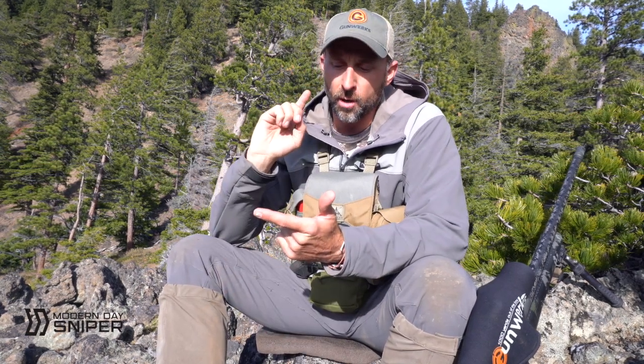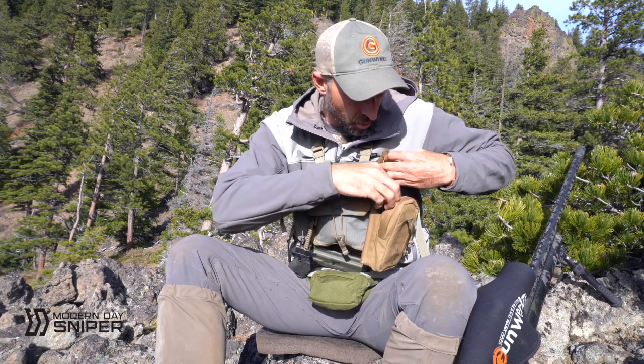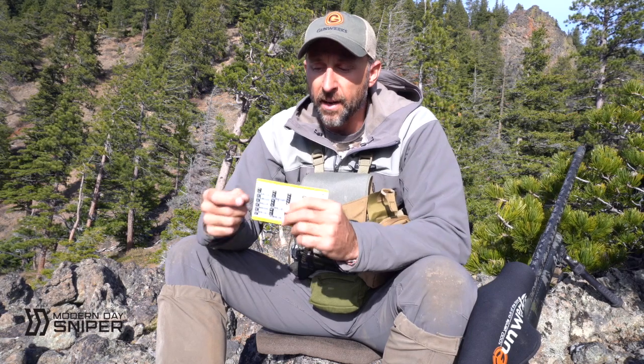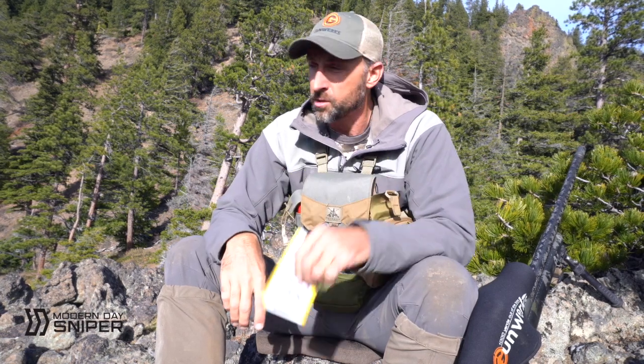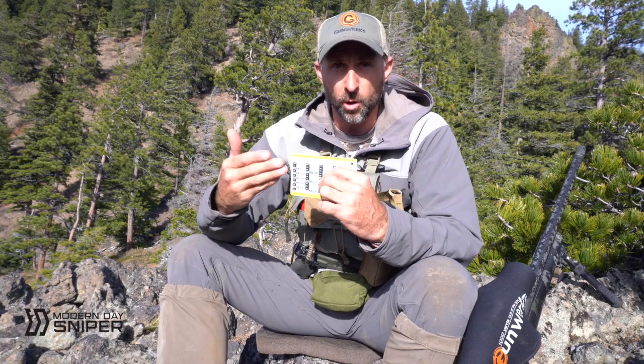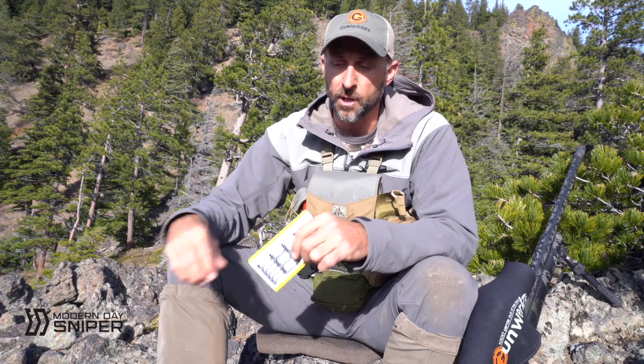Step number 3. Once we've got all of our target reference points identified and our maximum point blank range threshold identified, the next thing we want to do is get ranges to those targets. Once we get ranges to those targets, I take out my dope card and make tick marks next to those ranges for all of those target reference points. I start from closest to farthest, because that's just the way my brain works when I process that information.